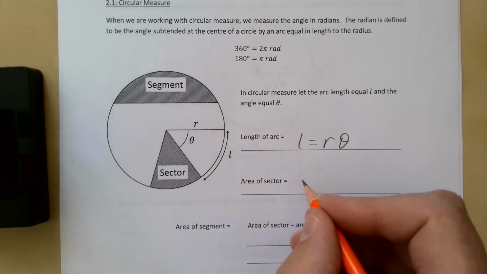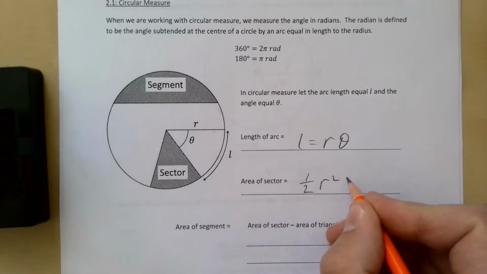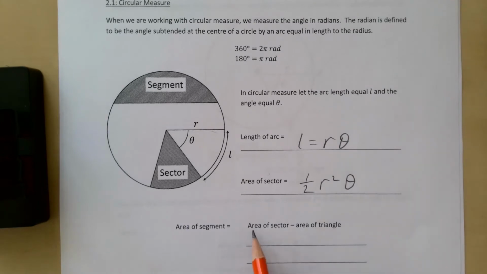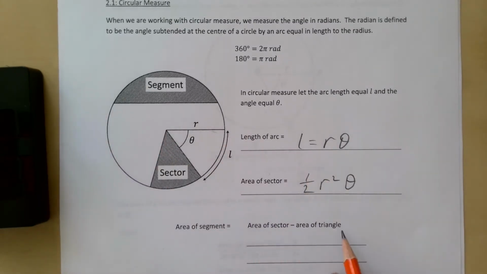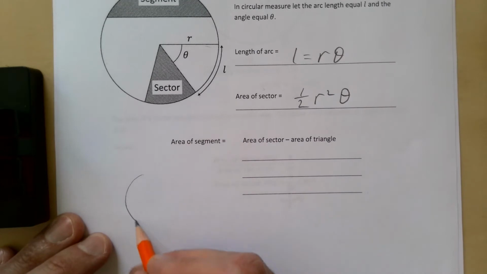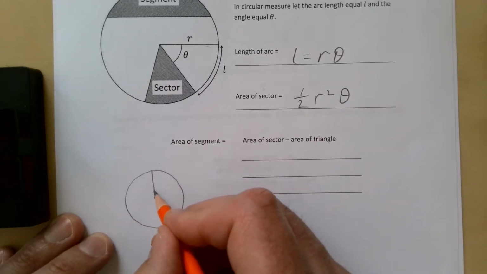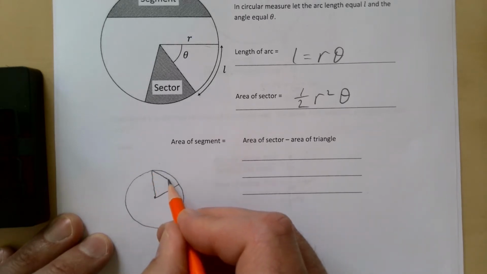The area of a sector is a half r squared theta. And then the area of a segment, which is this wee bit here, is the area of the sector take away the area of the triangle. I hope that makes sense. So let's do a wee diagram here so you can see roughly where this is coming from. Excuse the crudity of my diagram. That there would be your sector. This here is the segment. That's the bit we're looking for.